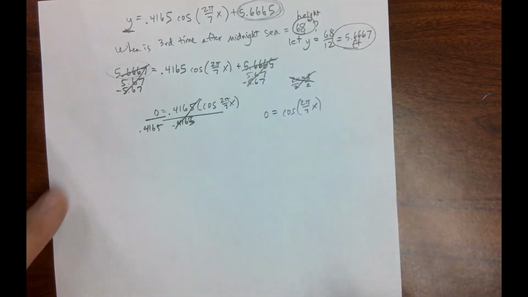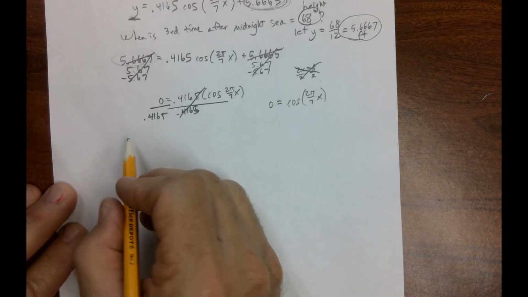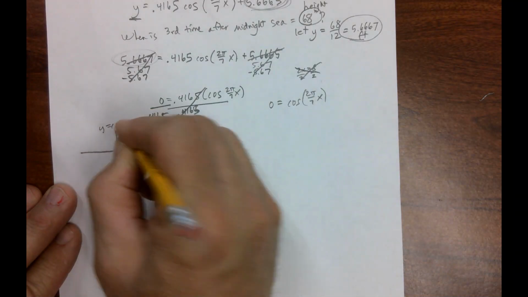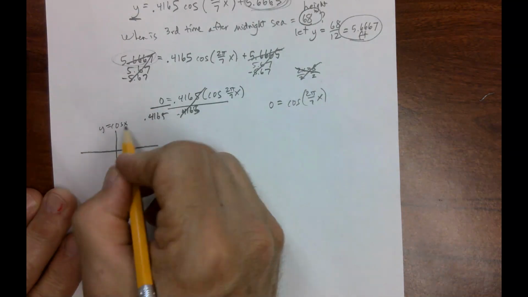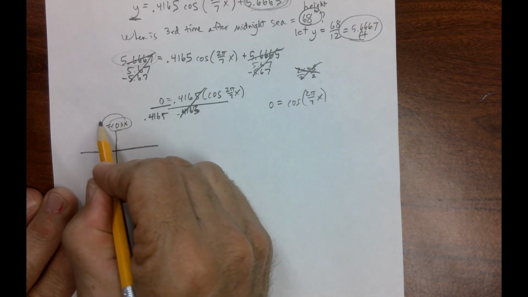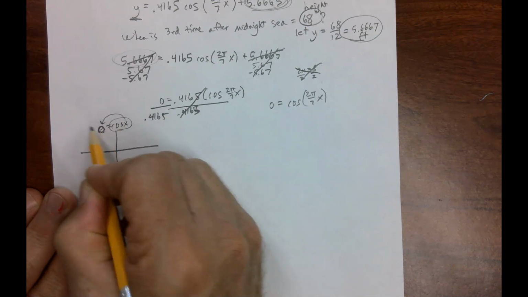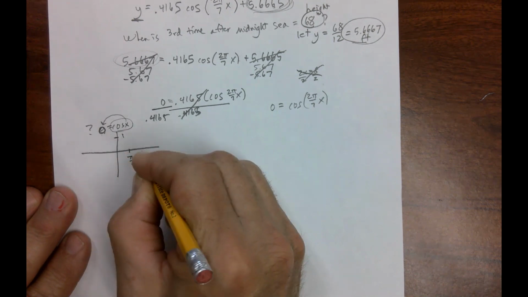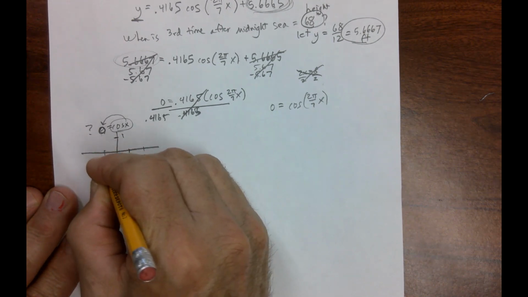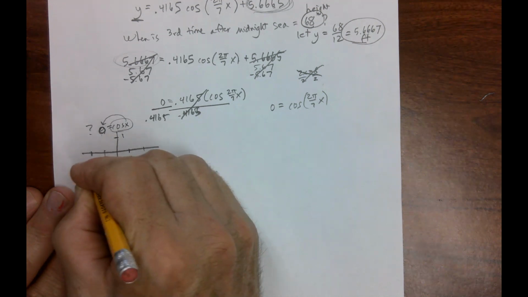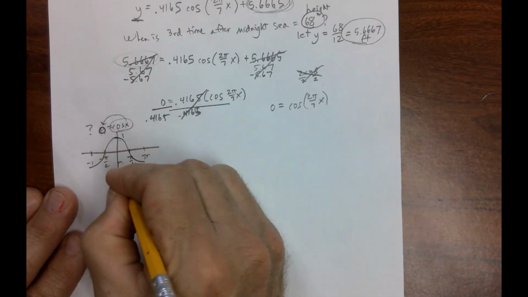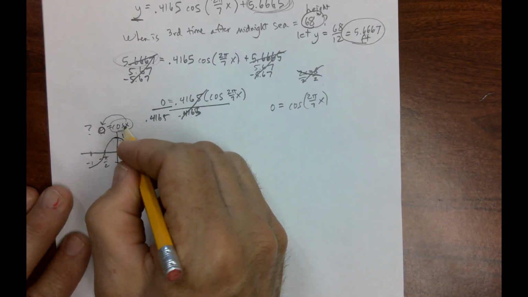Now, we got to use our thinker for a second. So what I'm going to do is I'm going to go back to the original y equals cosine x, and let's have a talk. The question is, when does cosine ever equal 0? Well, if we look at our parent function that we've been doing a lot, we would say, oh, it goes like this, and like this, this, and like this. This is my -1. Where does cosine equal 0?